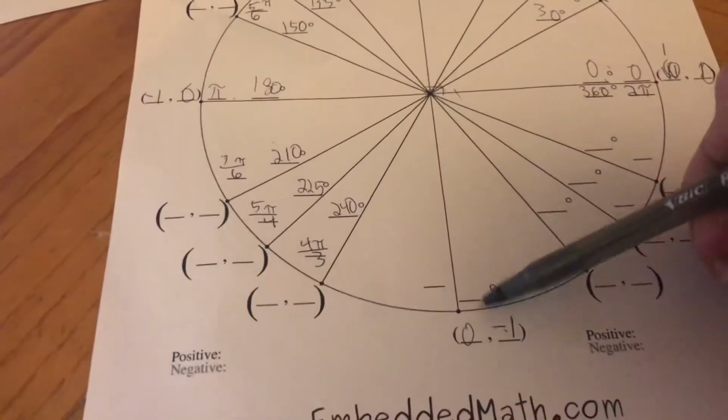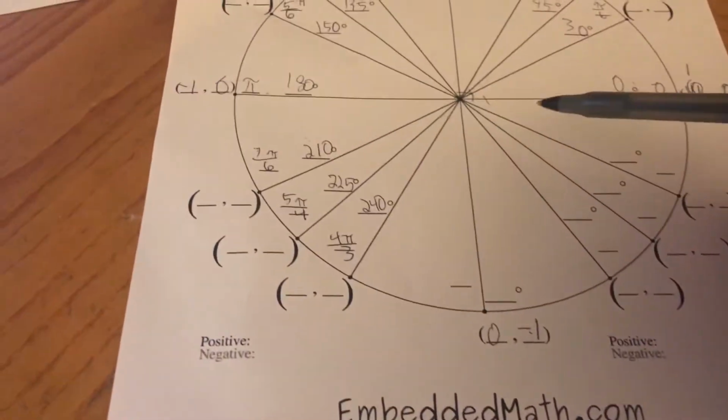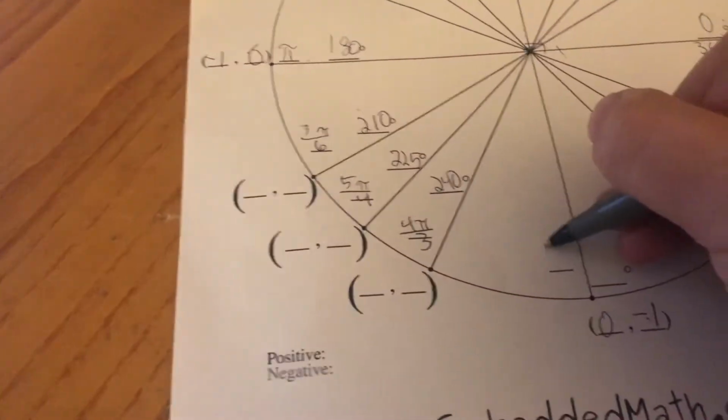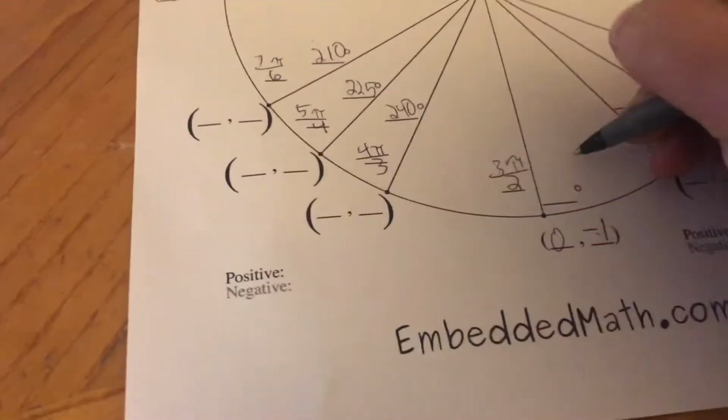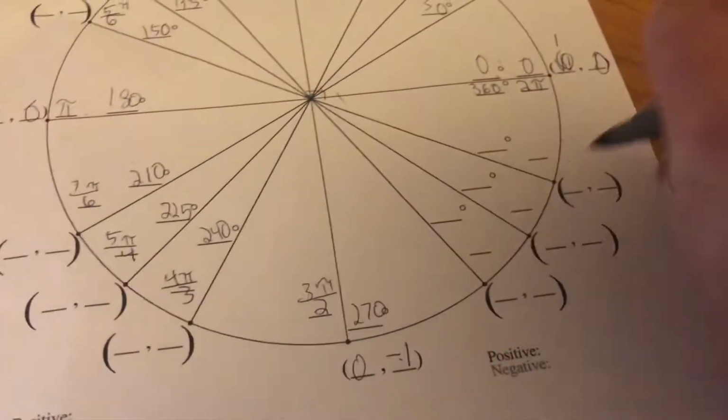Now, since this right here is perfectly in between pi and 2 pi, the angle measure over here could be considered 3 pi over 2, also known as 270 degrees.